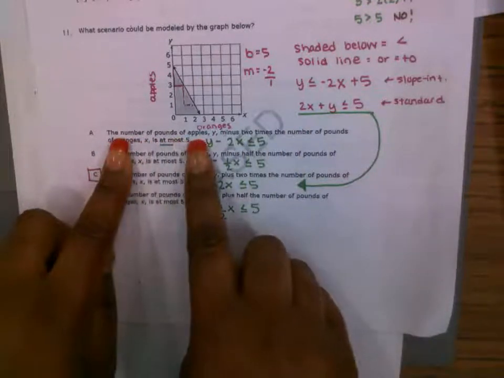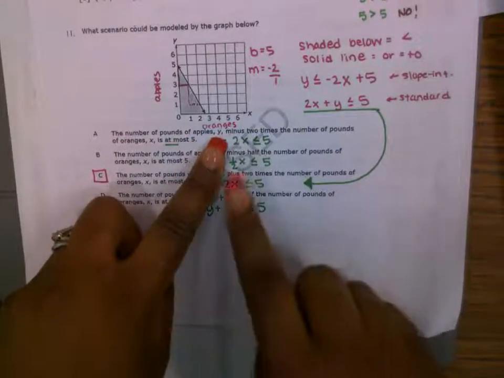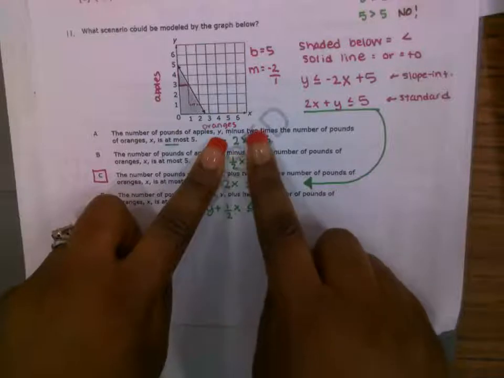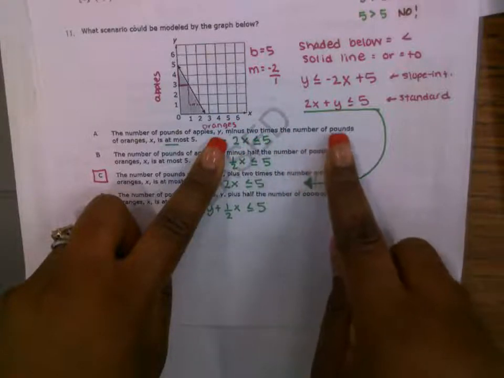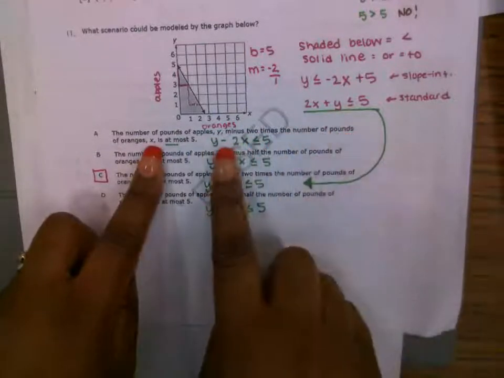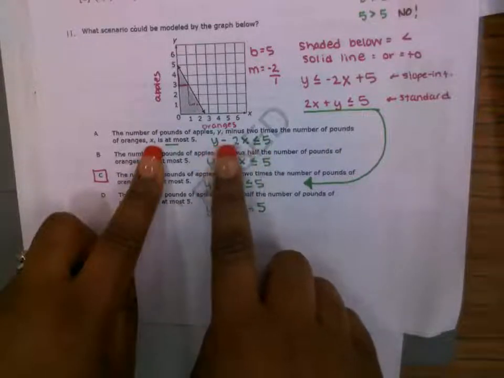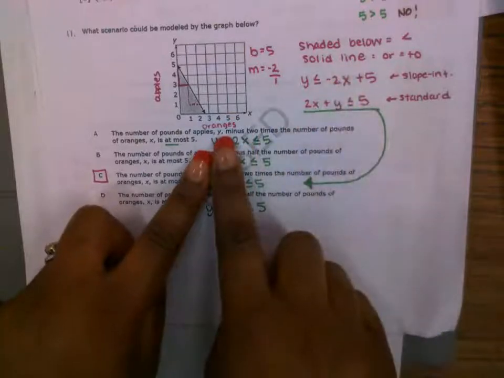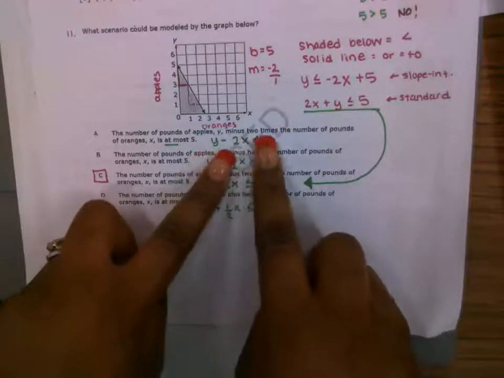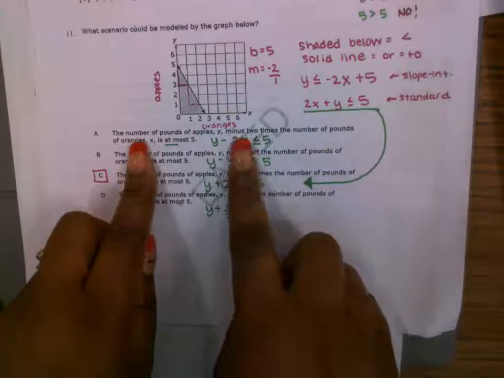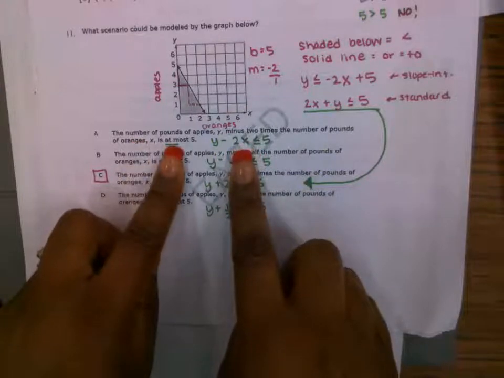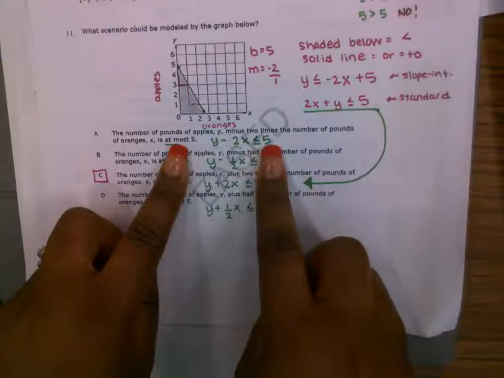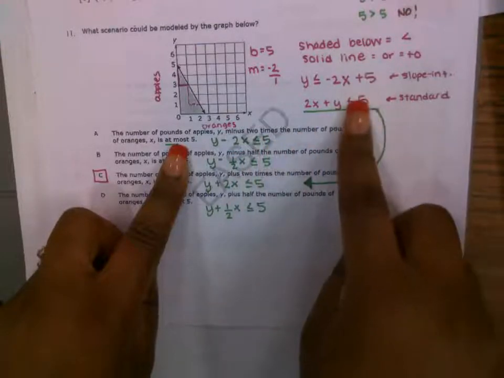The number of pounds of apples y minus 2 times the number of pounds of oranges. When you write that, this is what it looks like. That is neither one of these. You see how you got y minus 2 times the number of pounds of oranges. At most, remember we talked about what that inequality would be. This is at most 5. That's not either one of these.